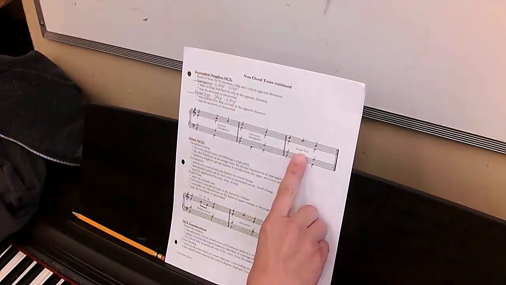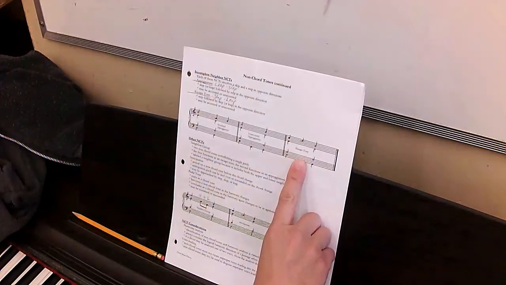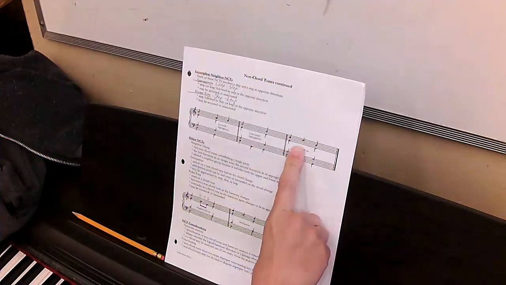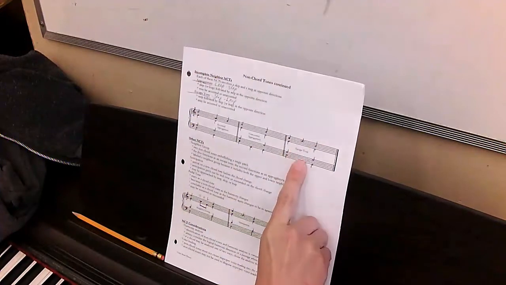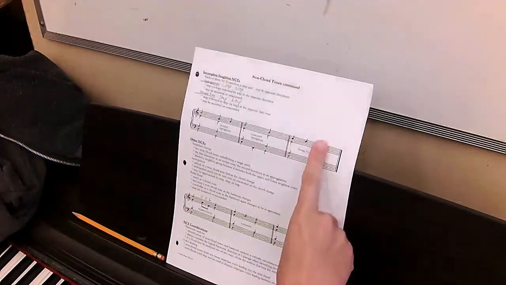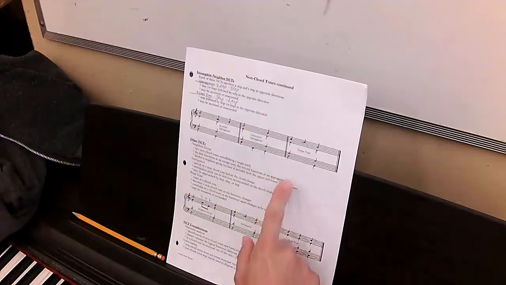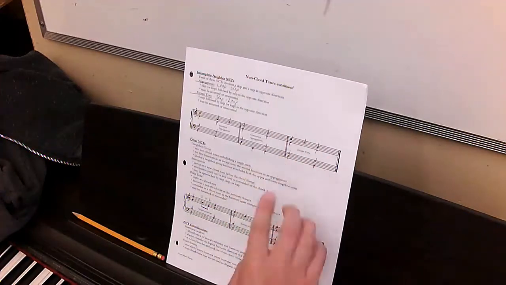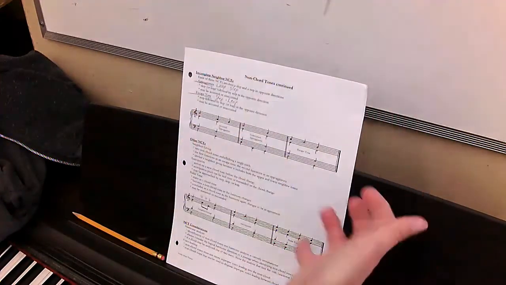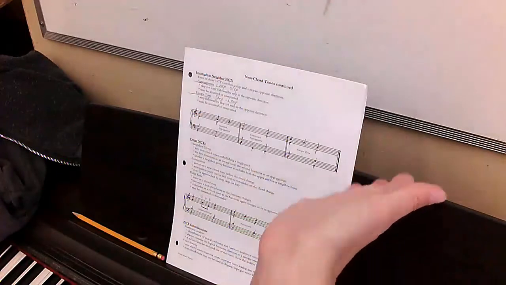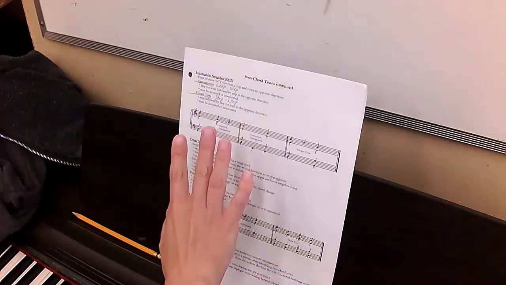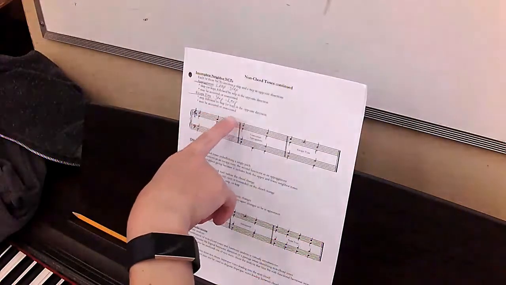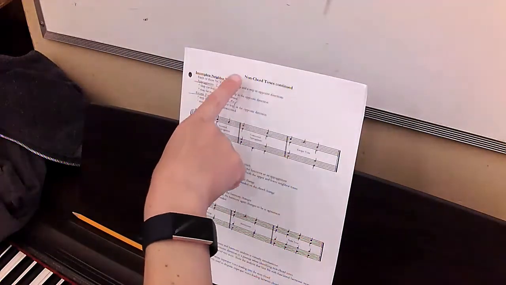Would this be considered accented or unaccented, this example here? It's unaccented because it's occurring on beat 2, and our harmonic rhythm is changing on beats 1 and 3. I have a new harmony on beat 3. 1 and 3 are my strong beats. Again, it could also be up beats of eighth notes. So don't worry about all that gobbledygook. Remember, appoggiatura is leap, step.